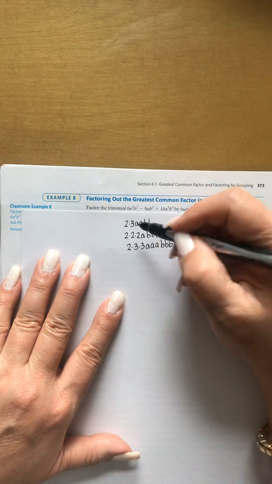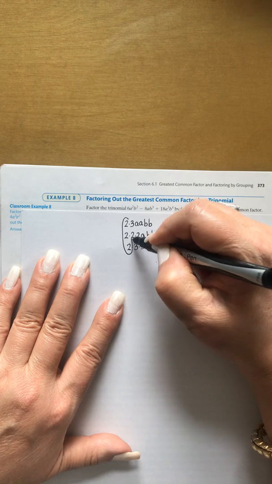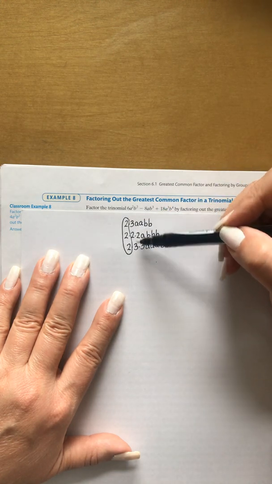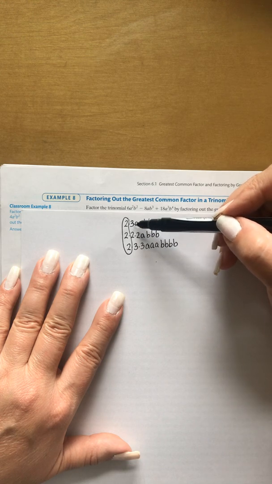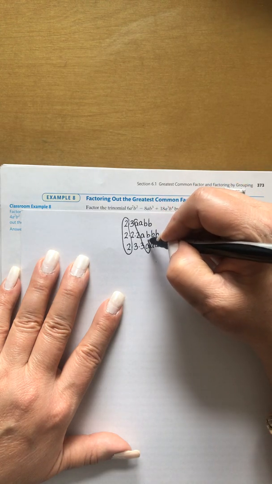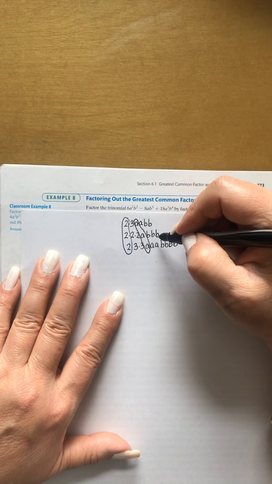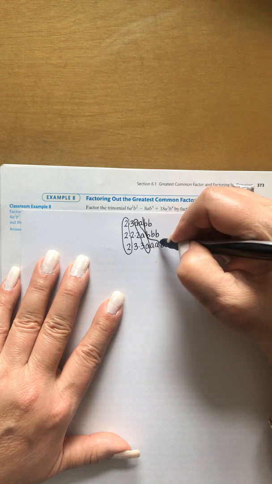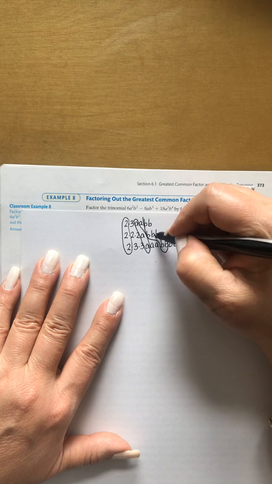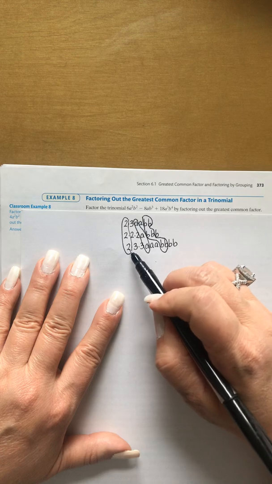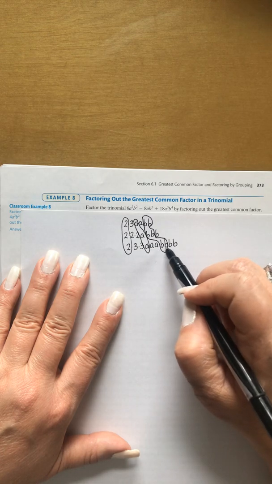So what's common is definitely a 2, only one 2, because these two don't have any more 2s. Not a 3, because there's not a 3 here, but there's 2 here, 1 here, but there's none here. Then we have 1A common, that's the most, and we have, looks like 2 B's common. I'm circling them like that. So the GCF would be 2AB squared.